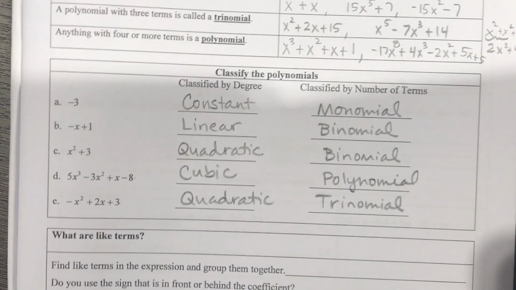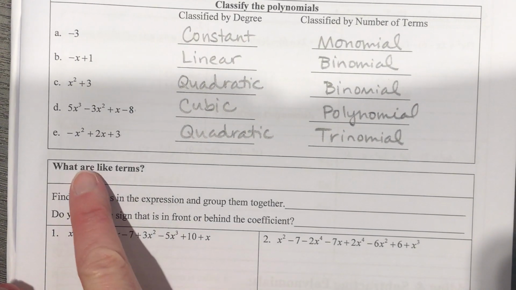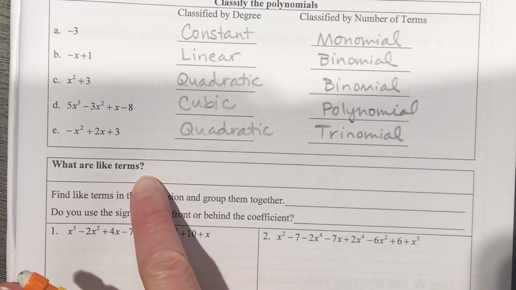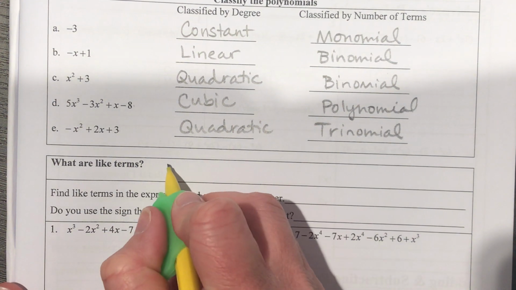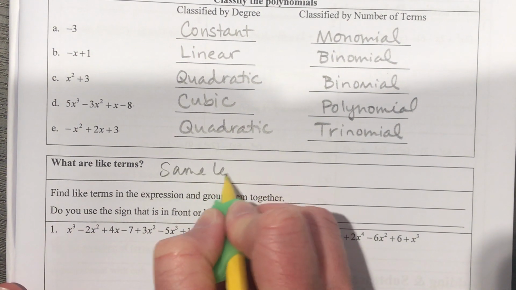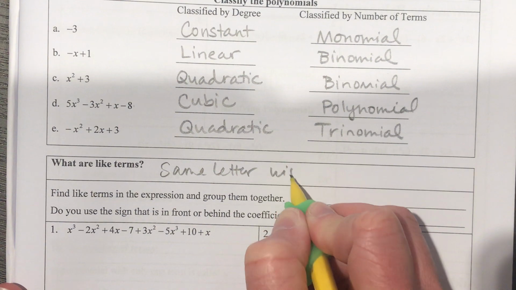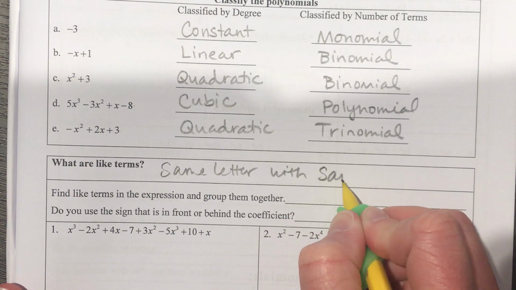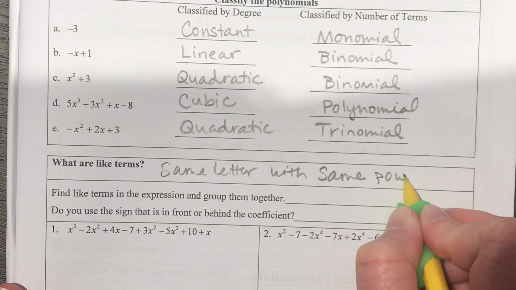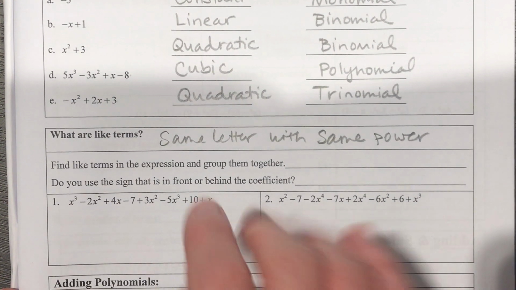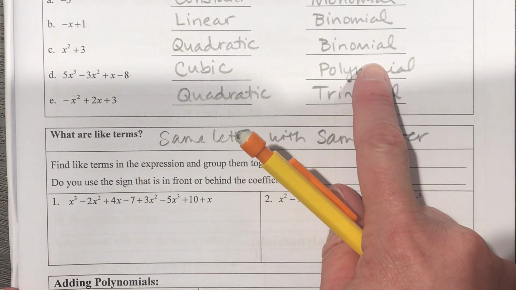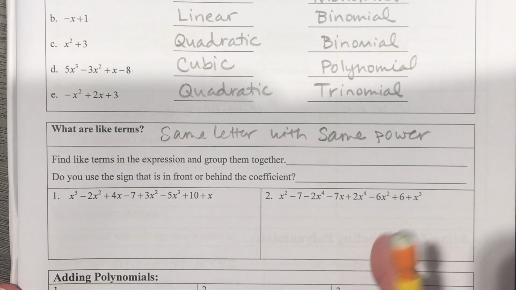And the reason why we say unique terms is because what are like terms? Those are terms that can be added together. So they should have the same letter with the same power on that letter. And so when we talk about unique terms to make it a trinomial, polynomial, binomial, that's really important.